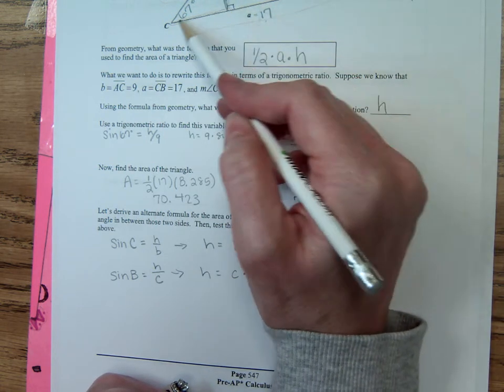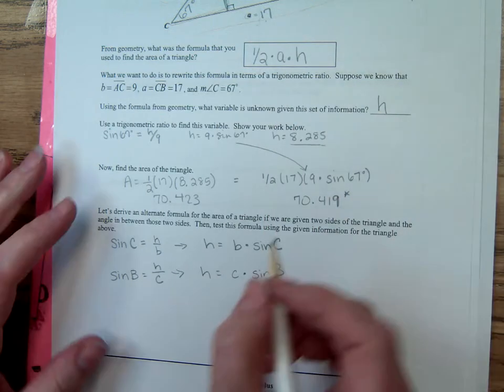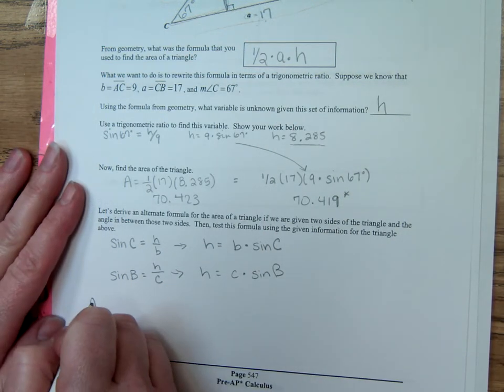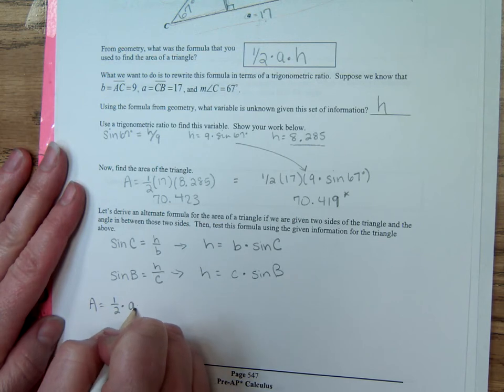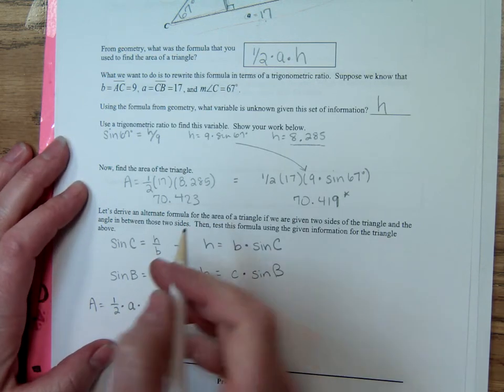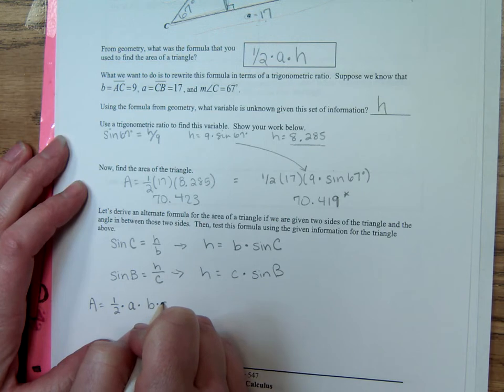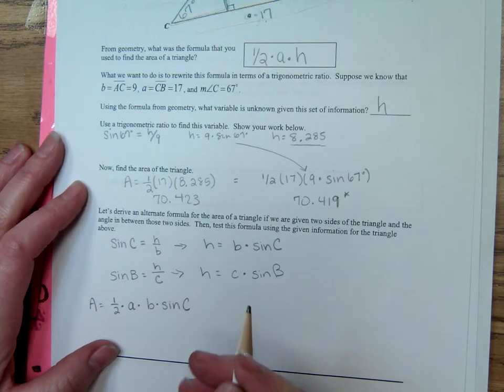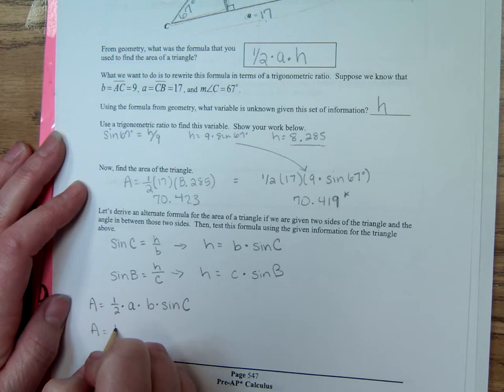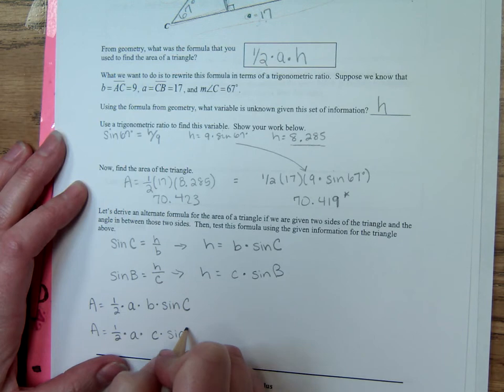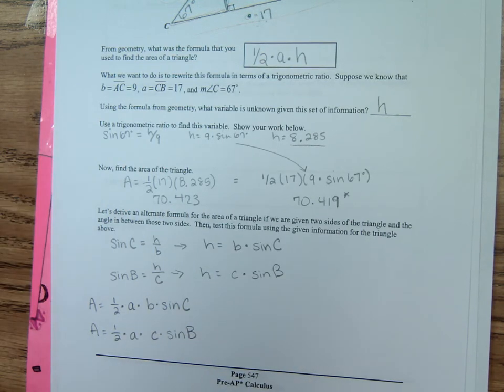It meets at a right angle with A. So for both of these, the area would be 1/2 times A times B times the sine of C, or if I had the other one, 1/2 times A times C times the sine of B. Well, what if I drew one here?